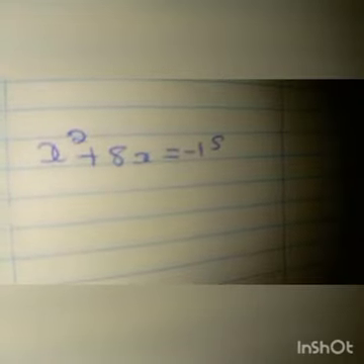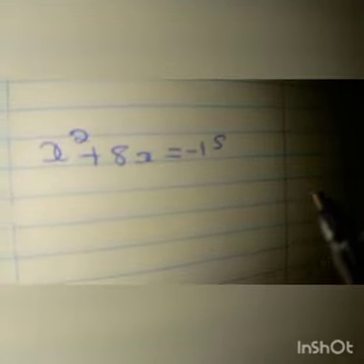Hello, let's solve for x. In today's equation, we have x squared plus 8x equals minus 15. So, how do you solve this equation?